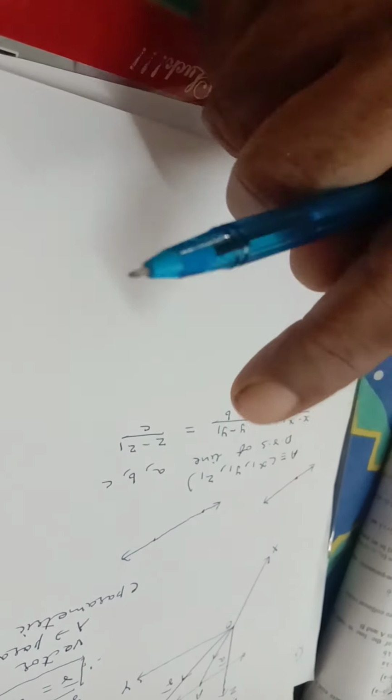And this equation of line is in Cartesian form.